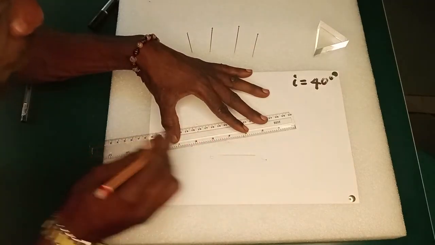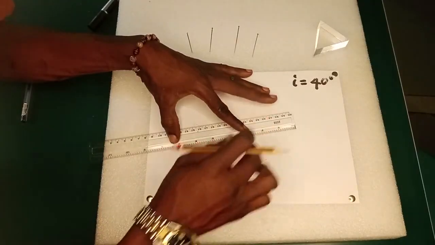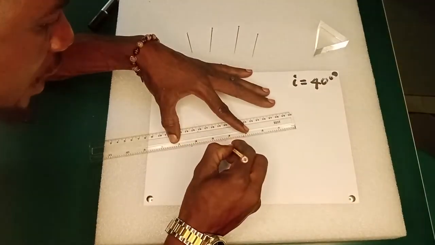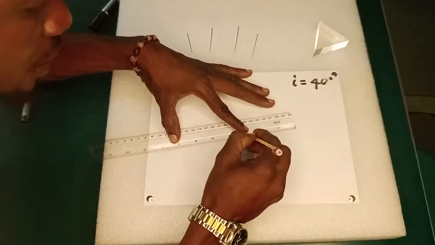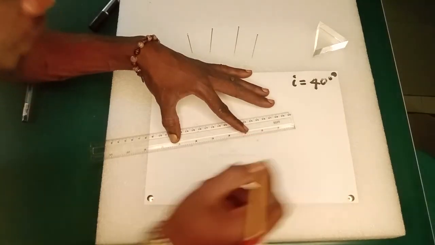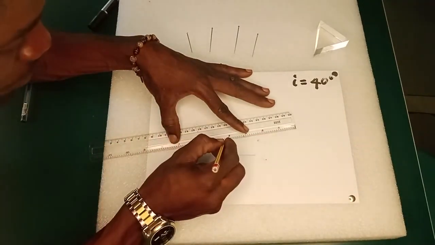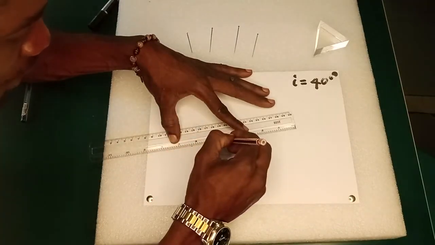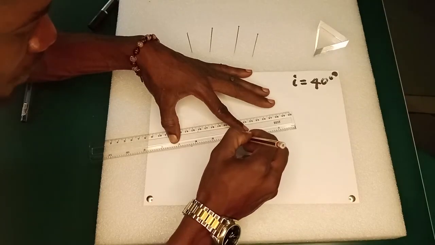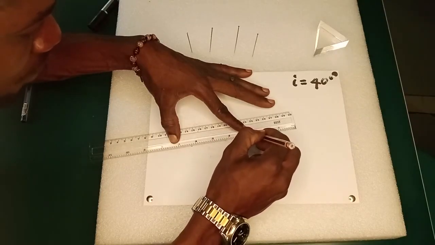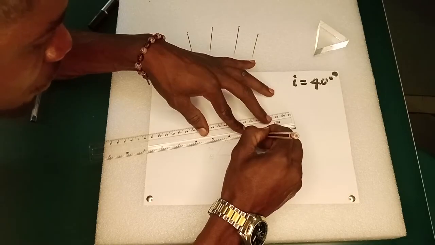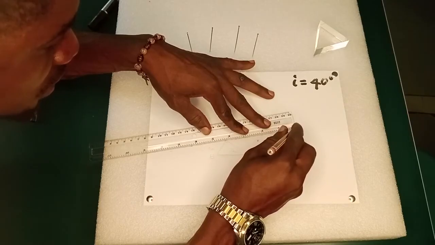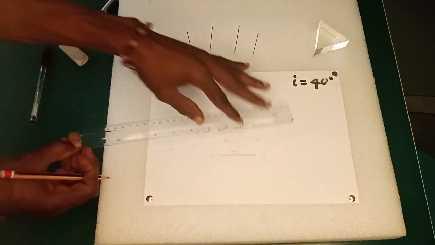Good. Now, don't forget this is your air medium, and this is your glass medium, and then this is your air medium. So this ray is traveling and reaching this boundary, this interface between the air and the glass. When I put broken lines here, this is the actual path this ray is supposed to travel if the triangular glass prism was not here. You extend this line. Good. Then you take it away.